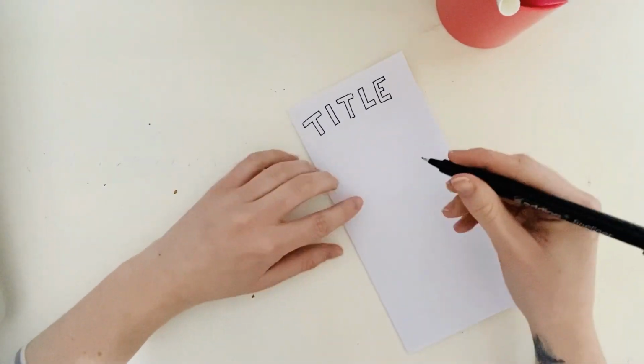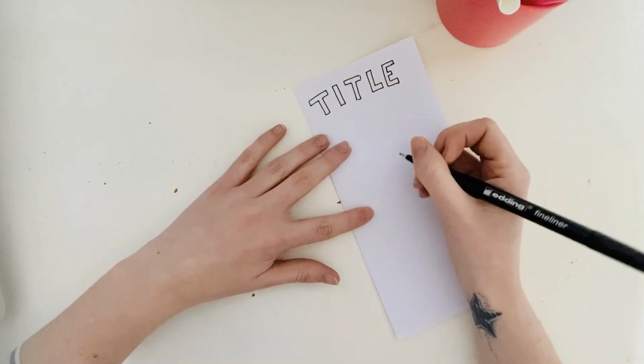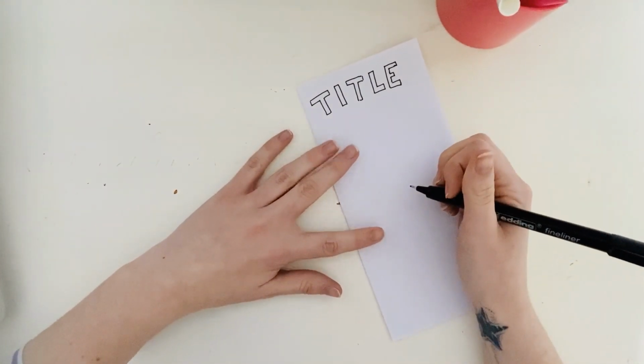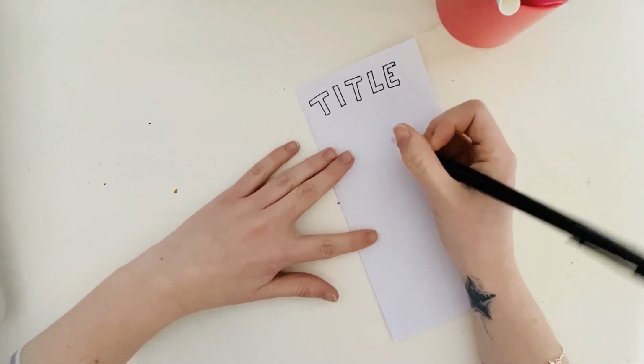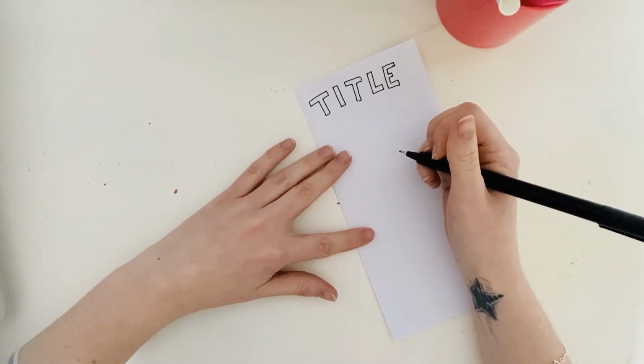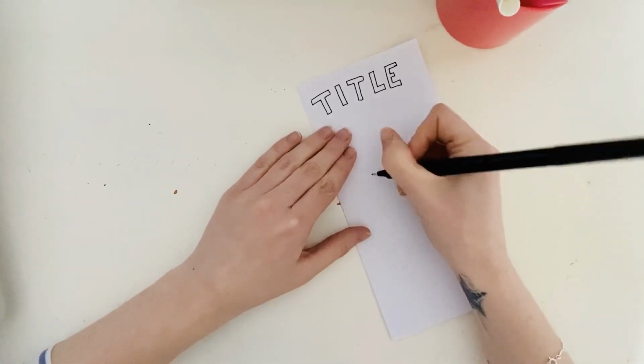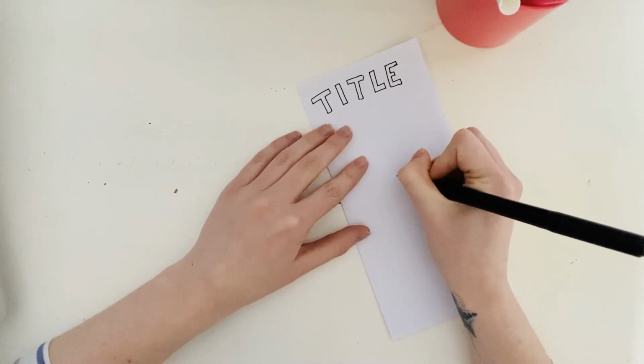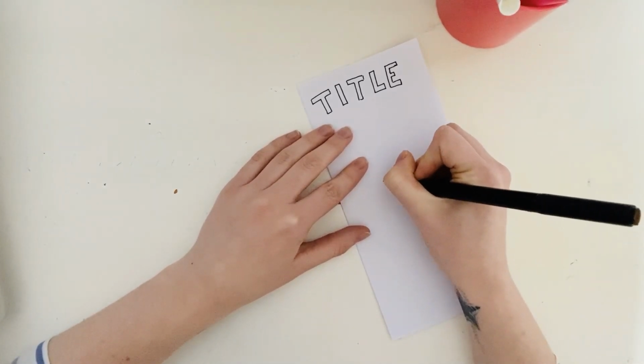Now, apart from your title, you want a picture in the middle. So what could my picture be to go for this template? I'm going to put, let's pretend it's a museum and people want to do some learning. So I'm going to draw a person, I think.